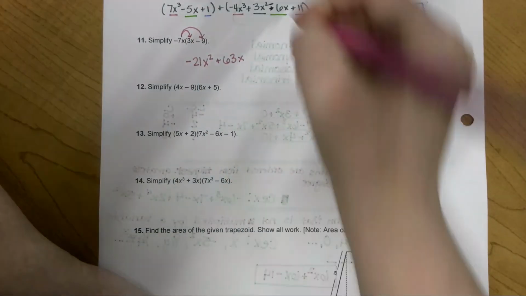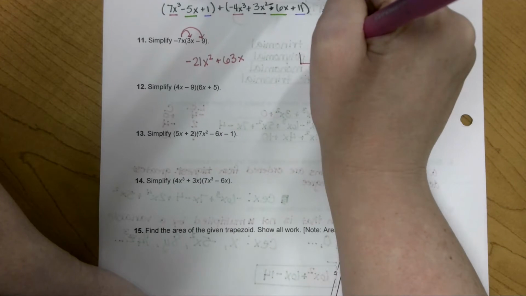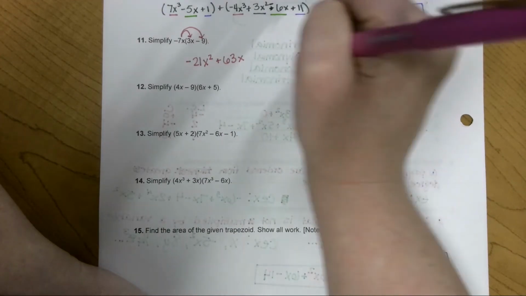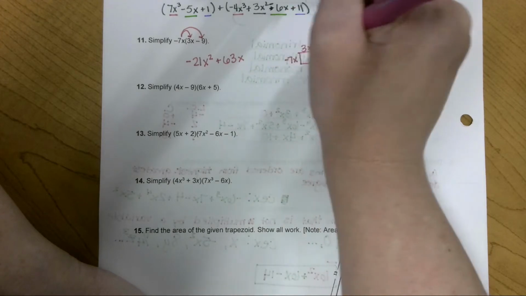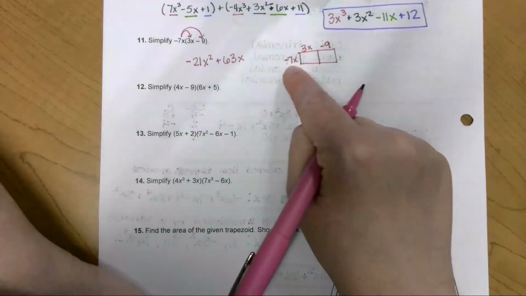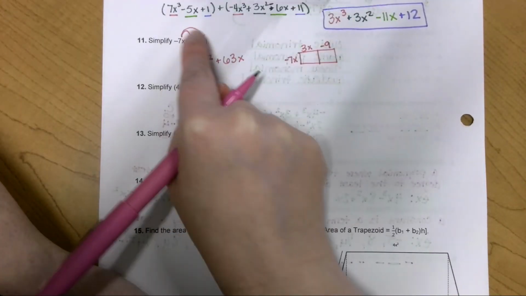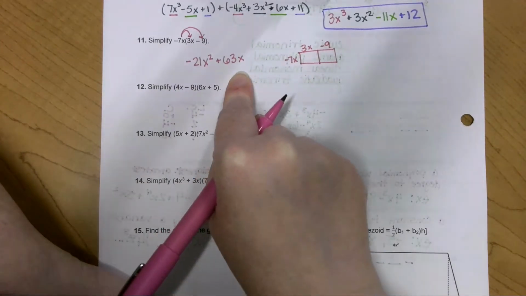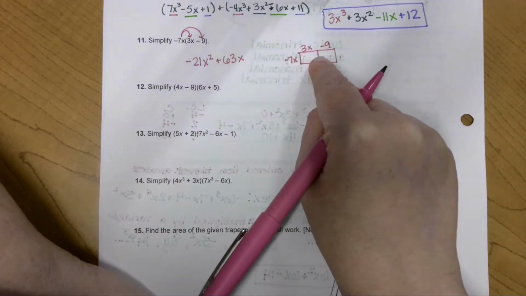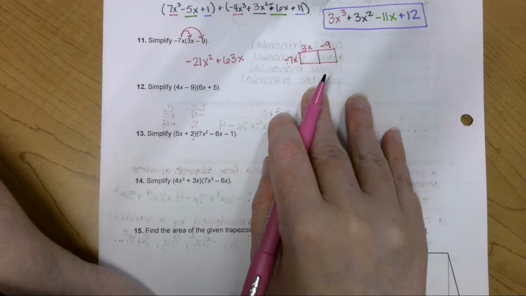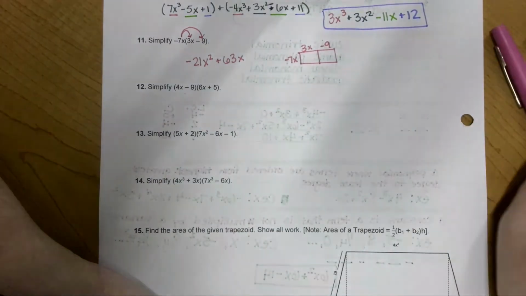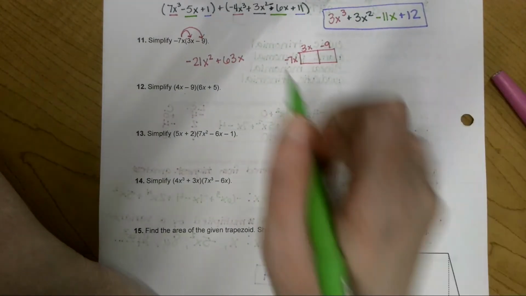If you wanted to do the box, you most certainly could. You could put negative 7x out here, 3x and minus 9 here, and multiply like we did. But it's exactly the same thing. I just know some people prefer to have a box because it's easy to organize. But you'll have the same thing, so it's up to you. Okay. Number 12.